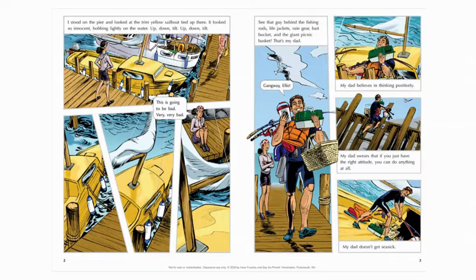Okay, if you read page 2, I'll go ahead and read it out loud because I don't know if you can see it. "I stood on the pier and looked at the trim yellow sailboat tied up there. It looked so innocent, bobbing lightly on the water, up, down, tilt, up, down, tilt. This is going to be bad, very, very bad." So who do you think is telling the story? Right? It's definitely her.